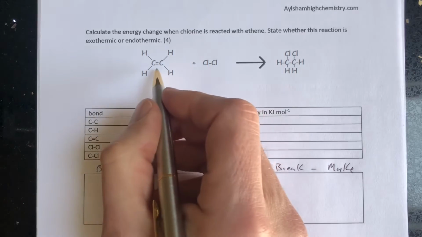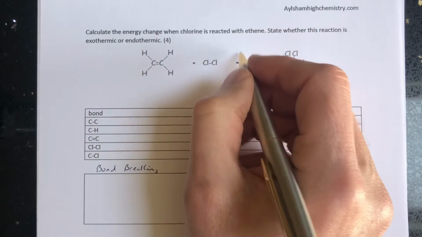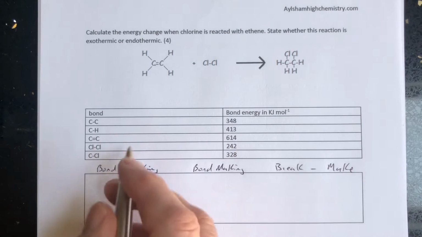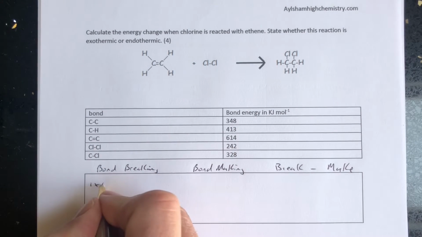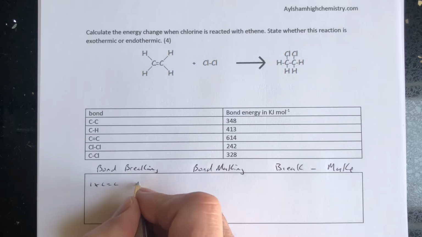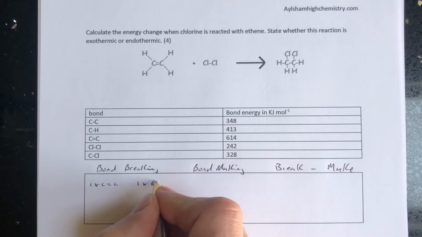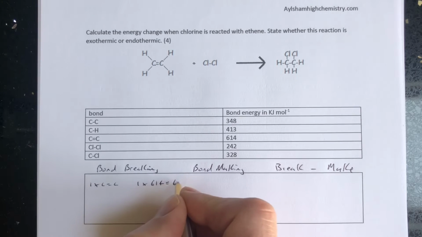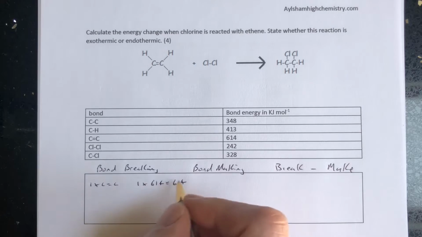So to start with, bond breaking. Bond breaking, these are the reactants over here. Before we can do anything, we have to break these bonds. Carbon double bond carbon first. I've got 1 times carbon-carbon bond. Carbon-carbon bond is 614 kilojoules per mole to break one mole of those. So 614 because there's only one of them.